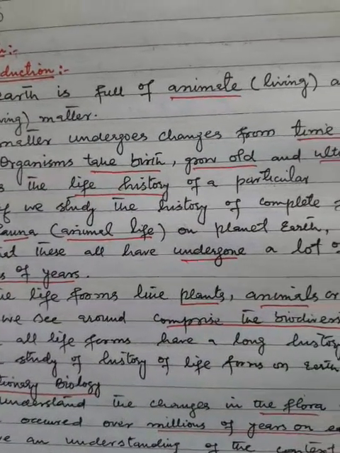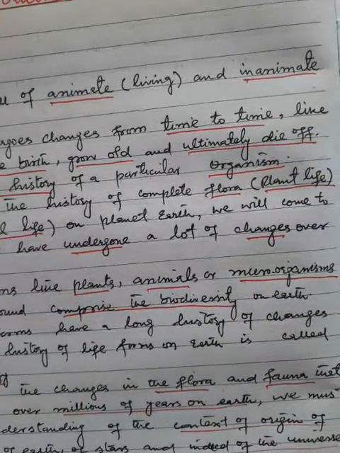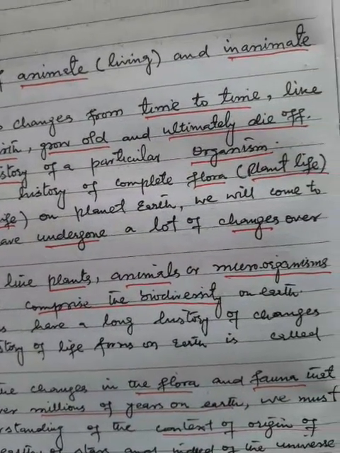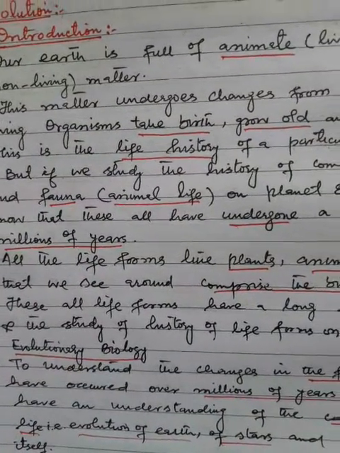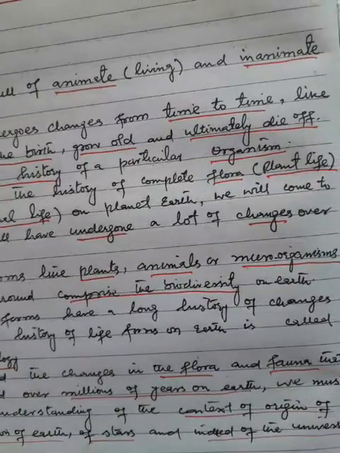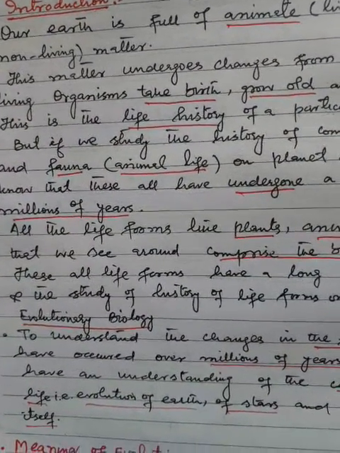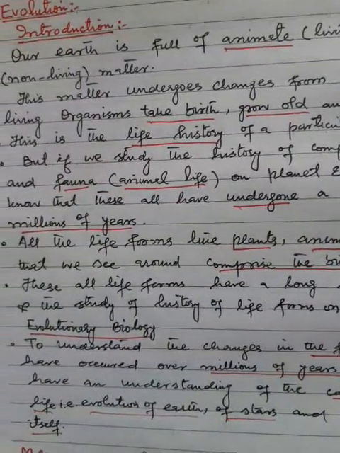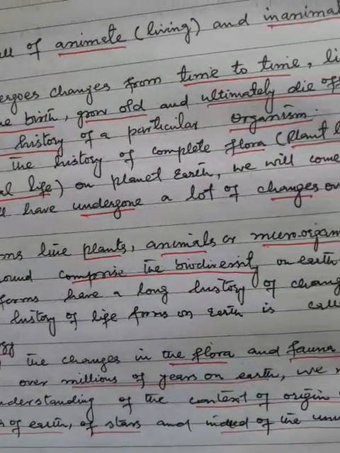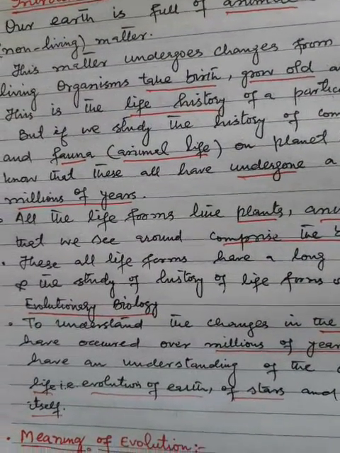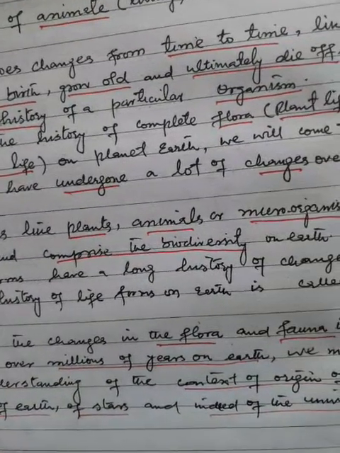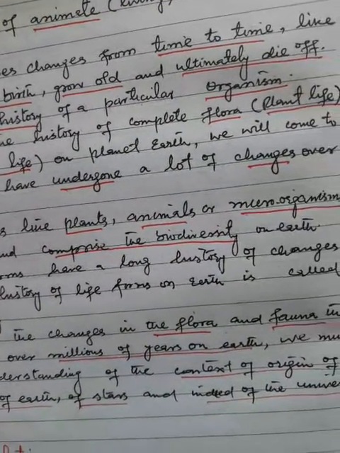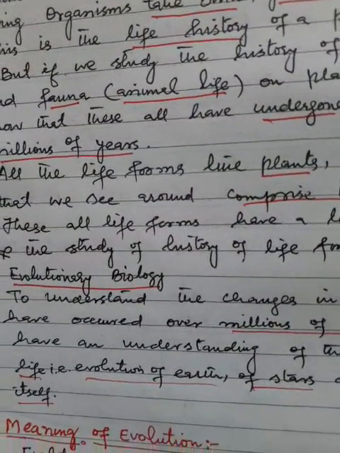But if we study the history of complete flora, that is plant life, and fauna, that is animal life, on planet Earth, we will come to know that these all have undergone a lot of changes over millions of years. All the life forms, like plants, animals, or microorganisms that we see around, comprise the biodiversity on Earth. These all life forms have a long history of changes, and the study of history of life forms on Earth is called evolutionary biology.